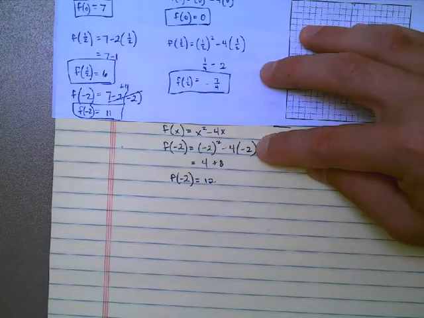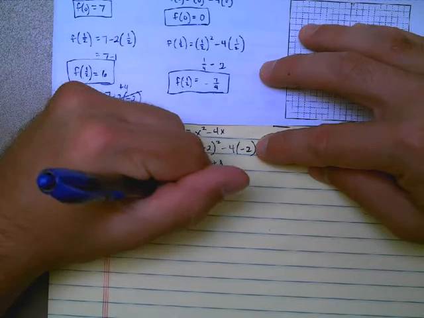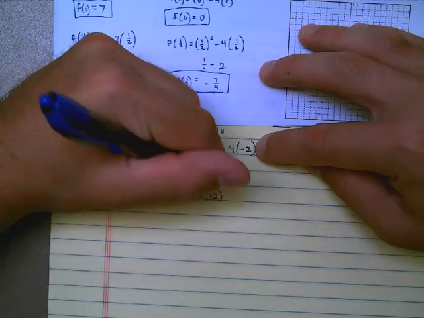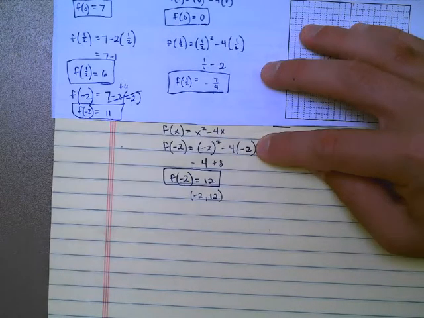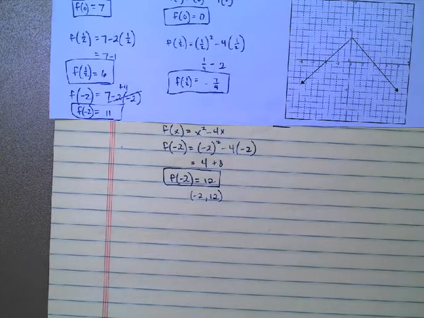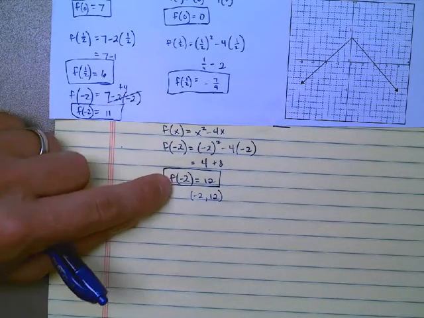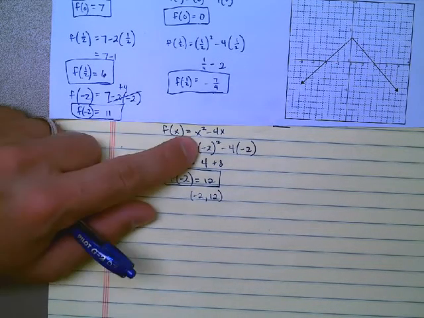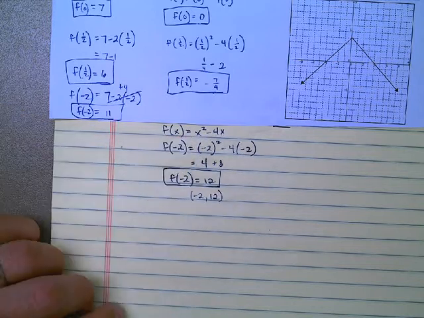So I know a point on my graph is going to be (-2, 12), if I want to say it that way, right? If that makes sense, the negatives are what you have to worry about, okay? The negatives go inside the parentheses like this. If you can remember that, then you're ready for the homework.